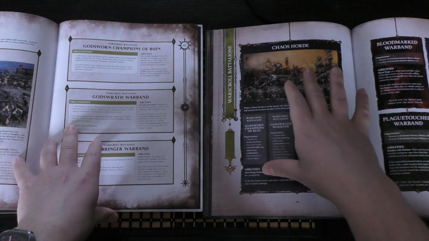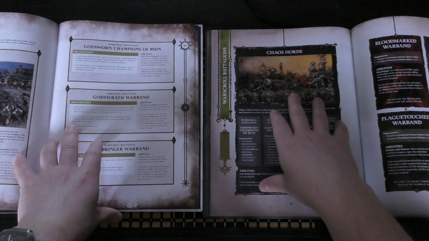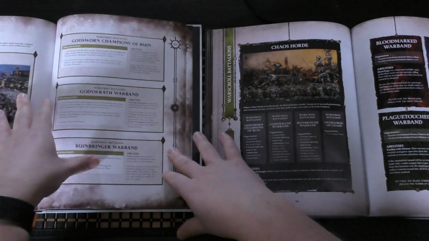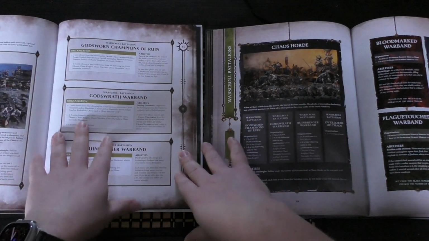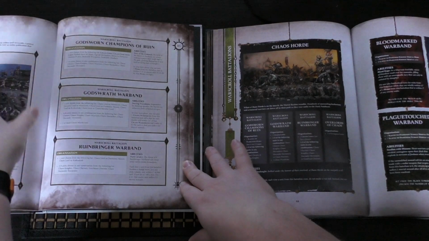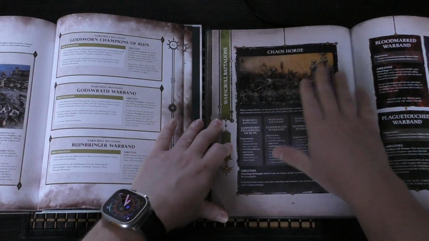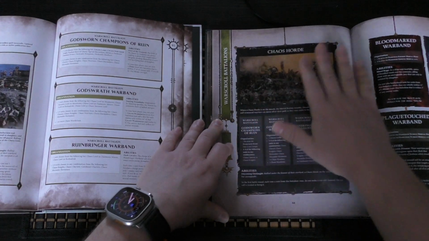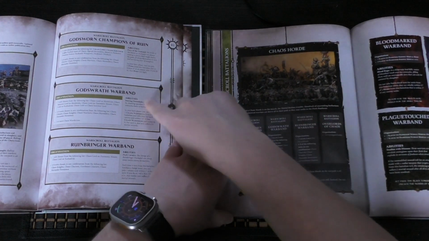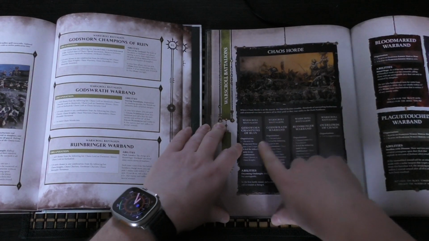The one thing I said in the Gloomspite Gitz comparison video is I do prefer the old style of these War Scroll Battalions. They just seem easier to read, easier to sort out, whereas these are white on black, and I would have preferred black on white, I guess.